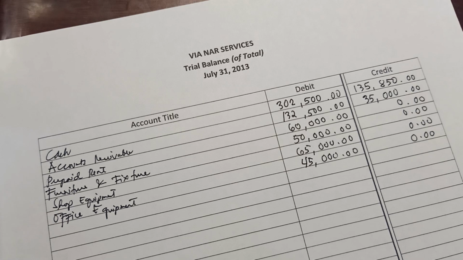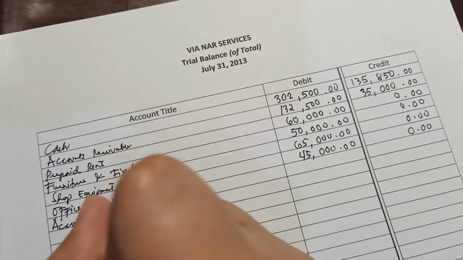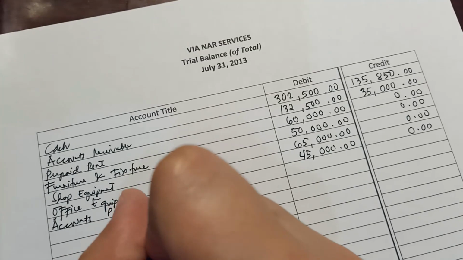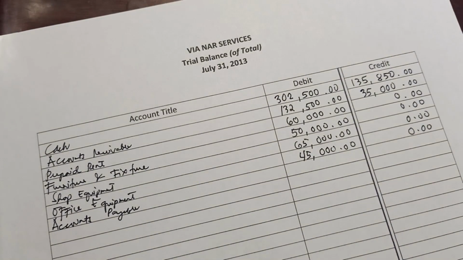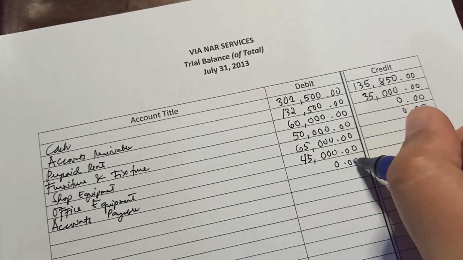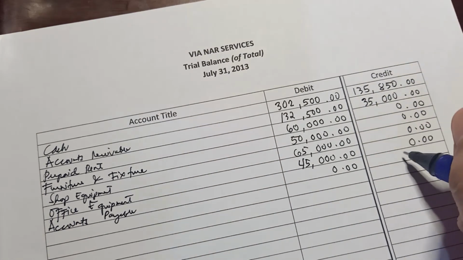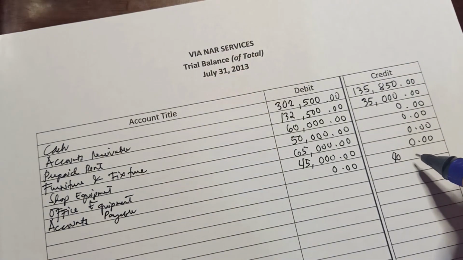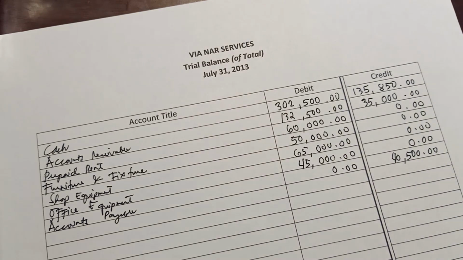Next, accounts payable. Accounts payable po natin as on the credit side. So, since wala sa debit side, 000. 40,500 pesos.